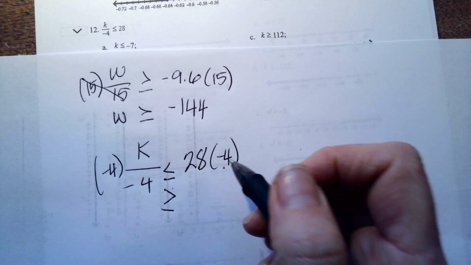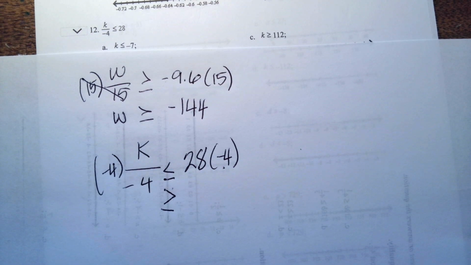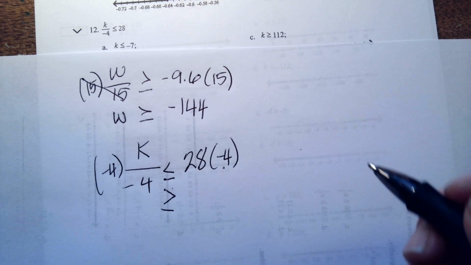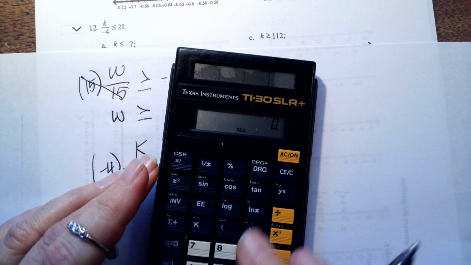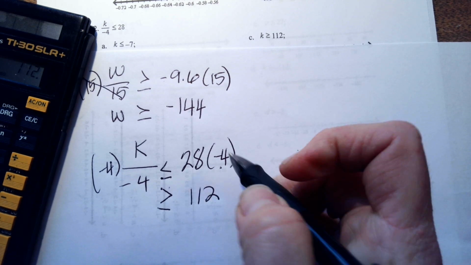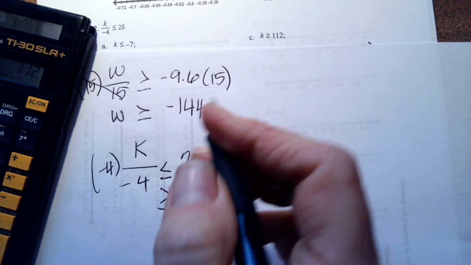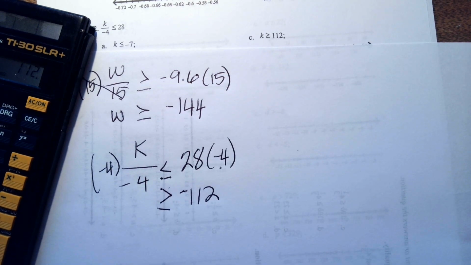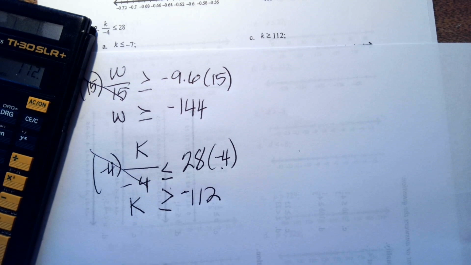And when I multiply or divide by a negative number, I always switch the sign. So I'm going to do 28 times 4 is 112. And I have a positive and a negative, so my answer is negative. And then what's left on this side is k.